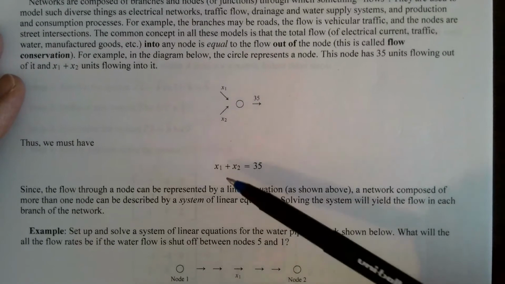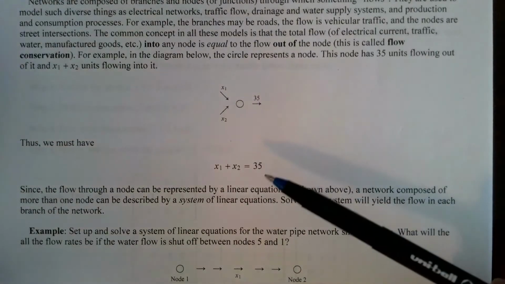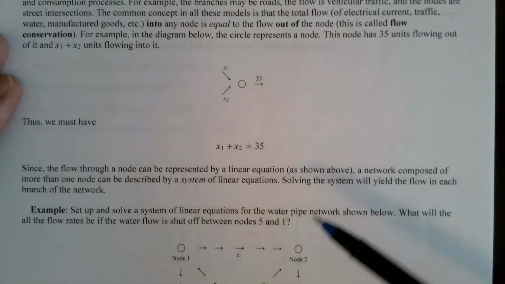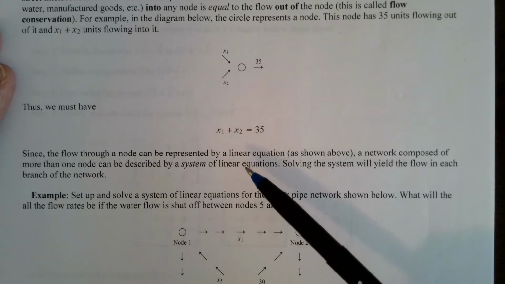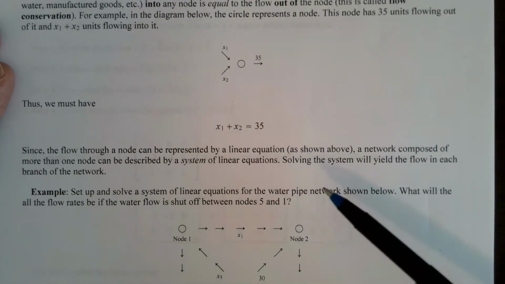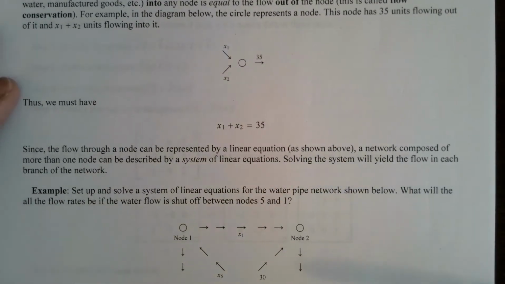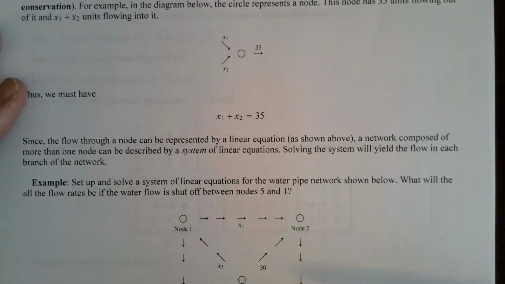And what we're going to do is, for the system, we're going to have lots of nodes, and for each node we'll have an equation. Since each node can be represented by a linear equation, then we get a system of linear equations when we have a network composed of more than one node.